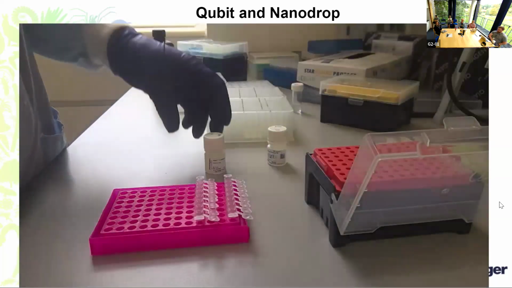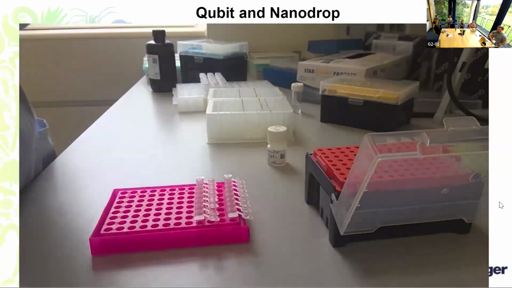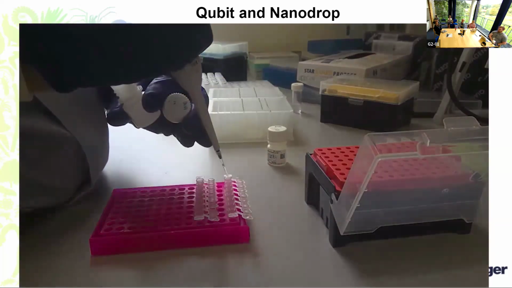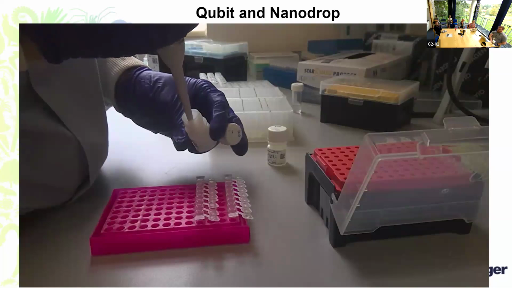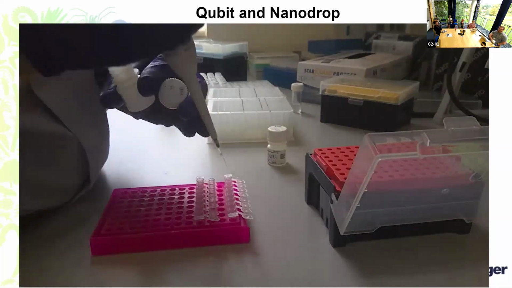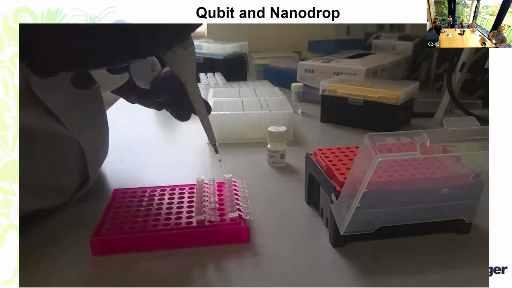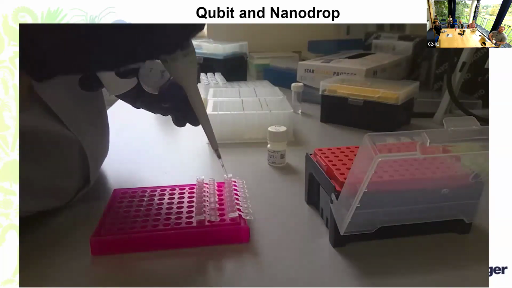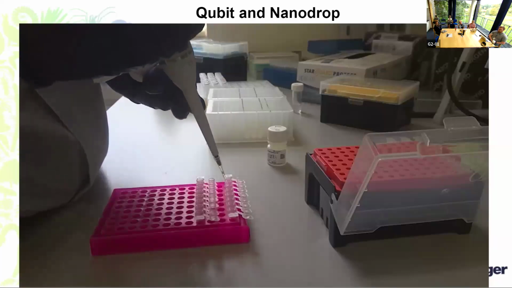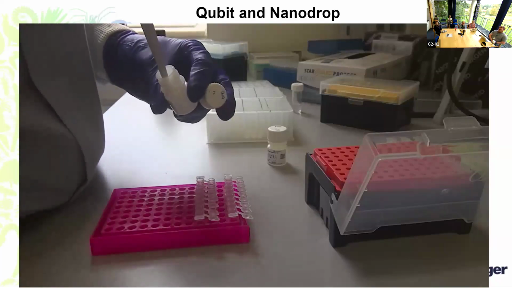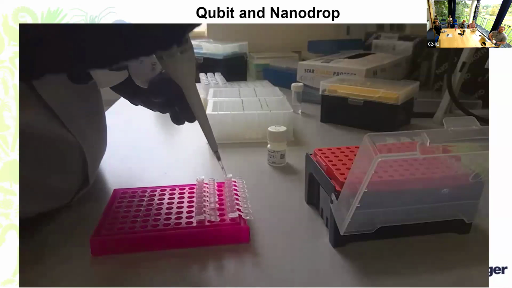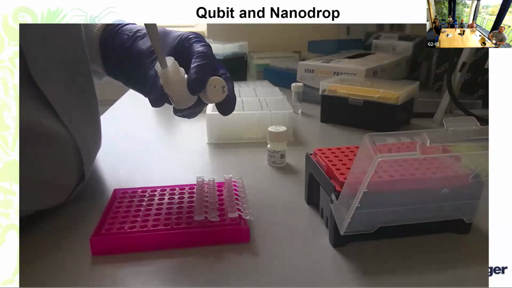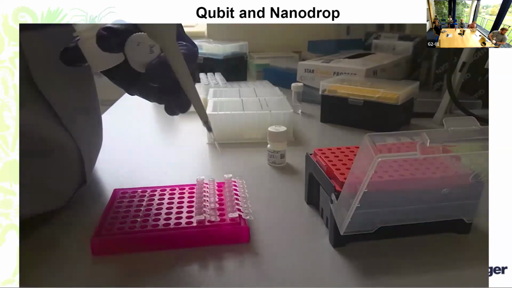So firstly, starting off with the Qubit, we add in our standards. So we have standard 1 and standard 2. The Qubit we have in the lab is a strip Qubit, so we can do 8 samples at a time. And that means we have to put in DNA standards for each of the 8 wells that we have in the Qubit machine. So here I'm adding 10 microliters of standard 1, followed by 10 microliters of standard 2.